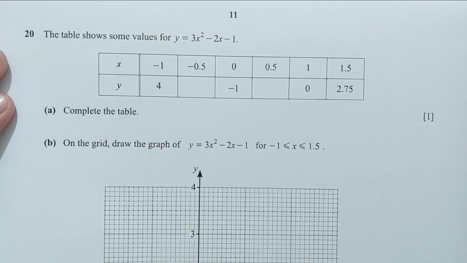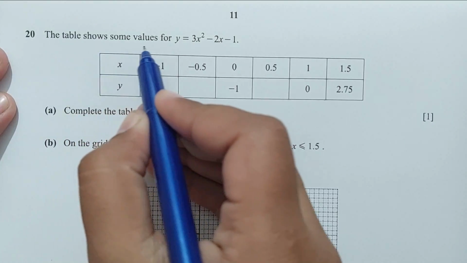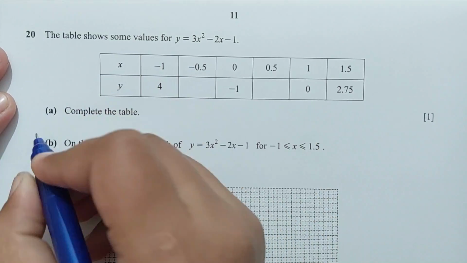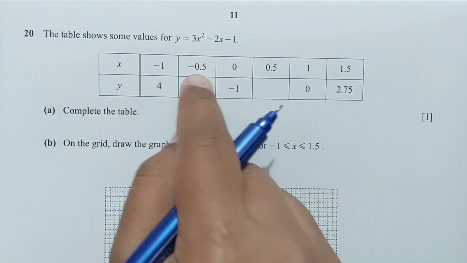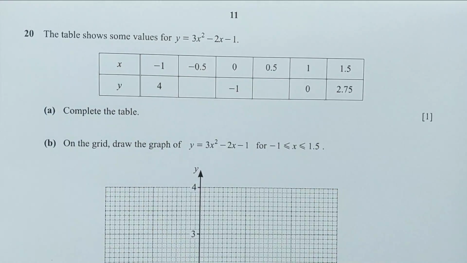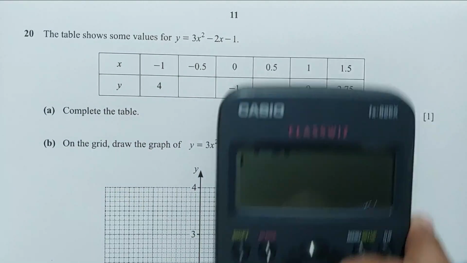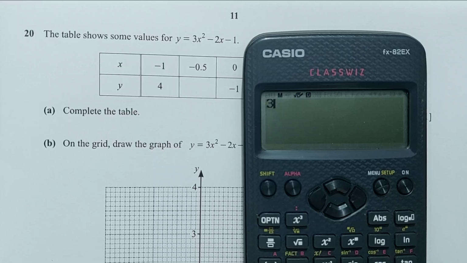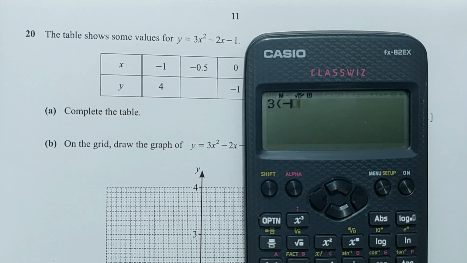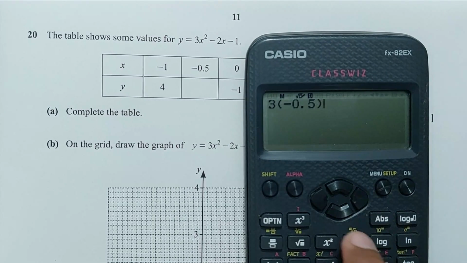Question number 20. The table shows some values of y. Part A, complete the table. When x is negative 0.5 and when x is 0.5, the values are missing. So 3 times negative 0.5, its square.